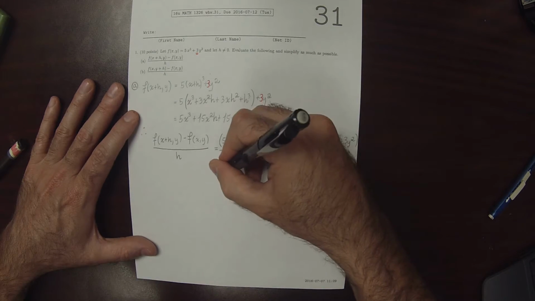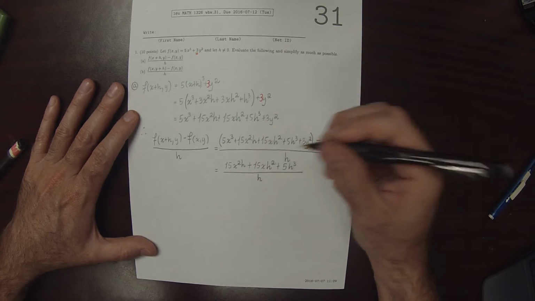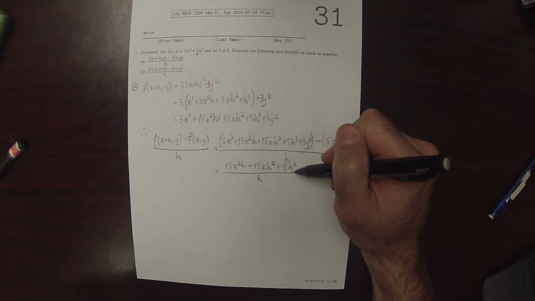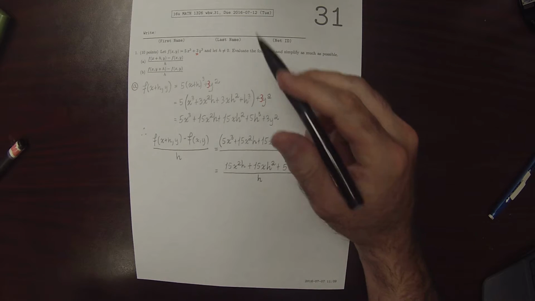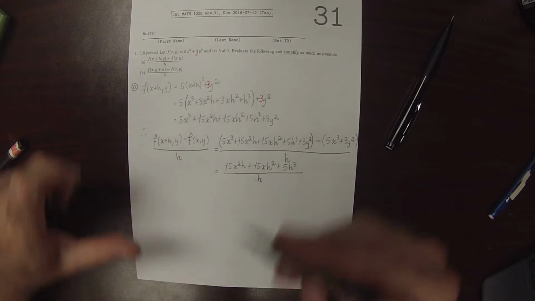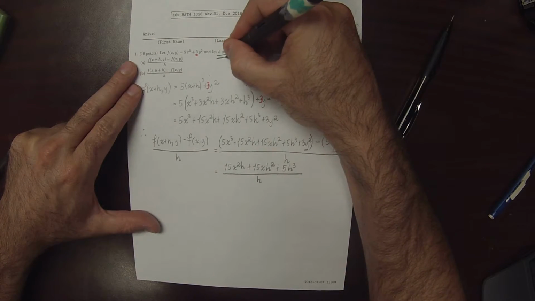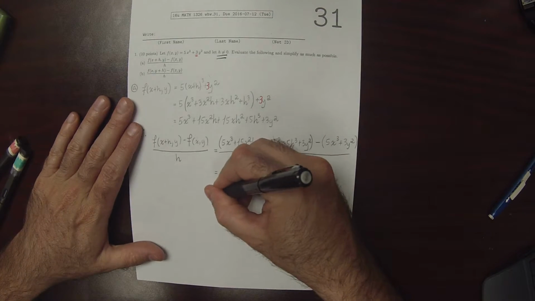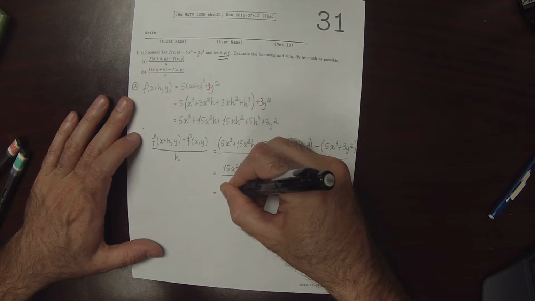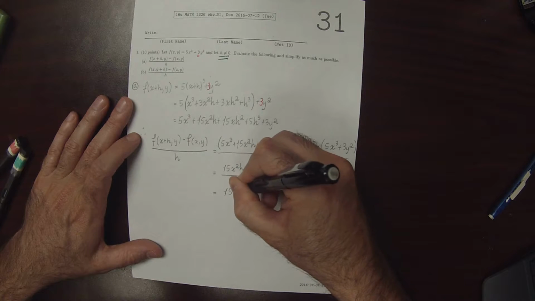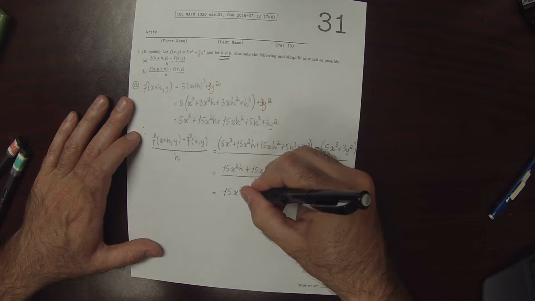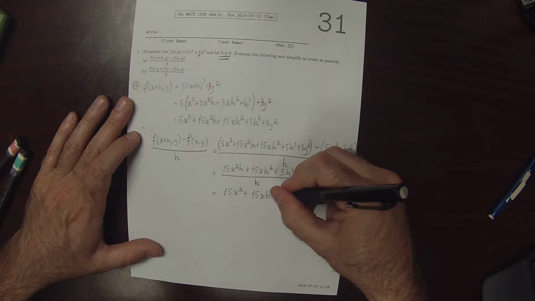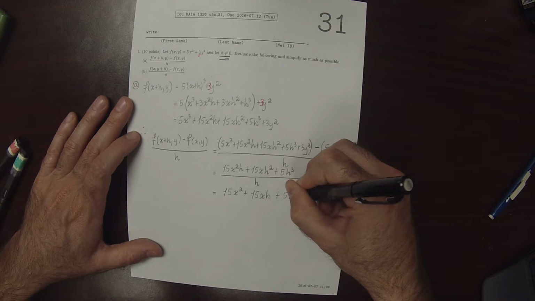5h cubed over h. And then in lecture I pointed out that you cannot cancel the h's generally, but on this specific exercise I specified that h was non-zero, so that means that you can cancel an h, and when you do that you get 15x squared plus 15xh plus 5h squared.